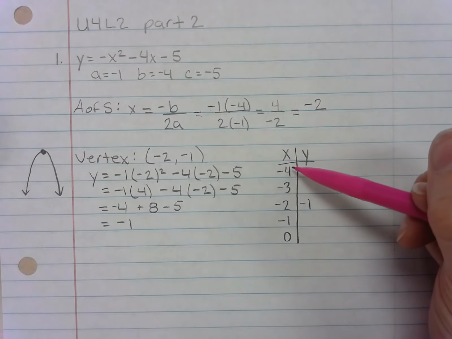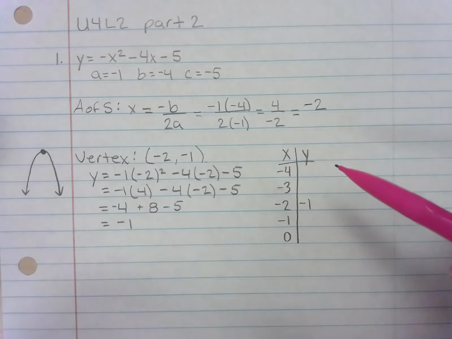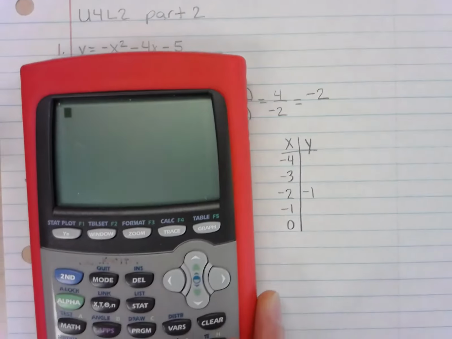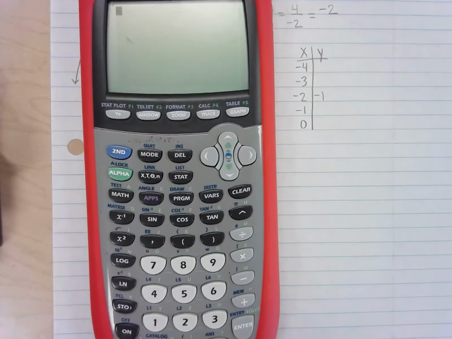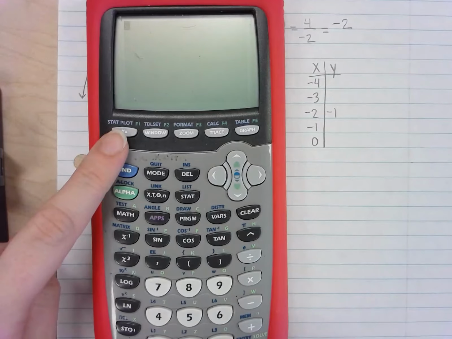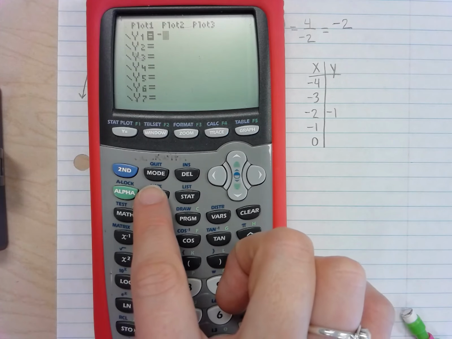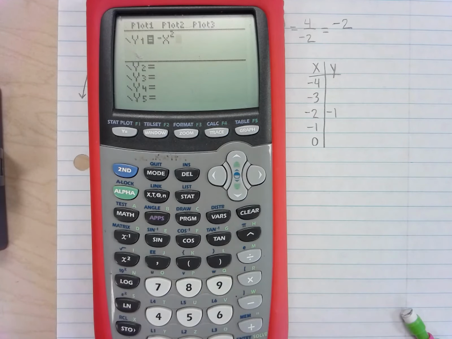From here, you could plug in this x value just as we did for the vertex and evaluate each y value. Or you can just use the graphing calculator. So with the graphing calculator, go to your y equals menu on the top row of buttons, press y equals, and type in the equation. So negative, make sure you use the negative key on the very bottom under the 3. Negative x squared, the x is under the mode key, minus 4x minus 5.